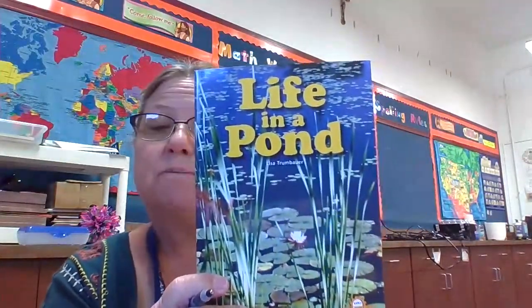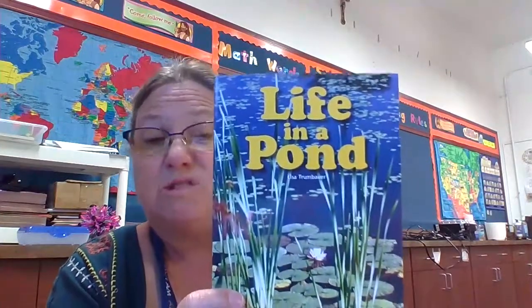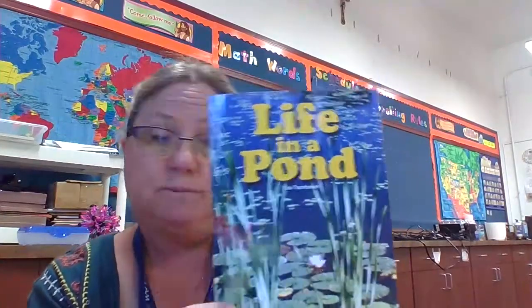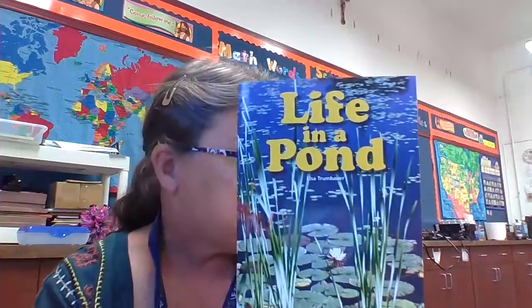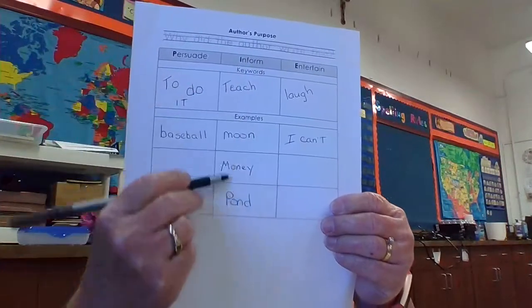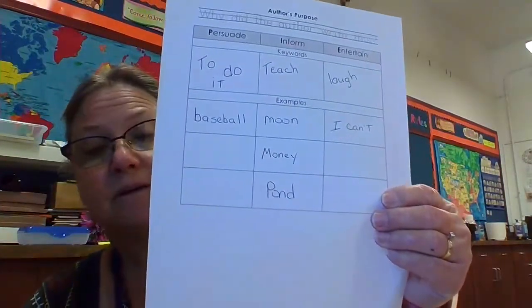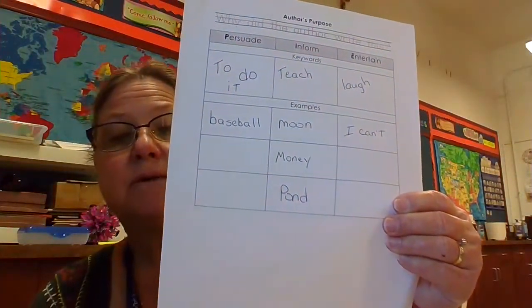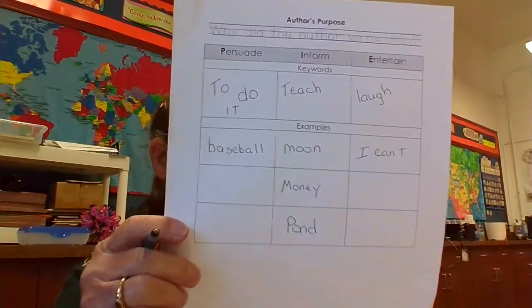Is this book persuading me to go do a pond? Is this book informing me or teaching me about a pond? Or is this book going to make me laugh, entertain? That's right. It's going to teach me. So we're going to write pond right there underneath inform. Pond. So you can pause and write the word pond.